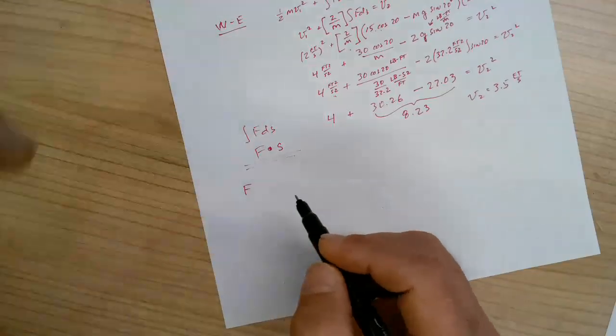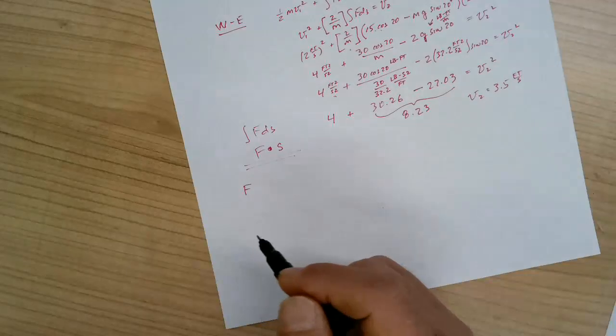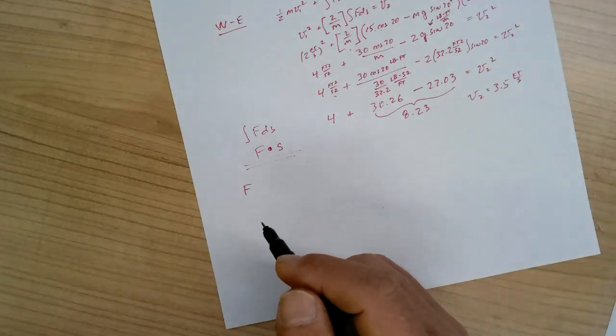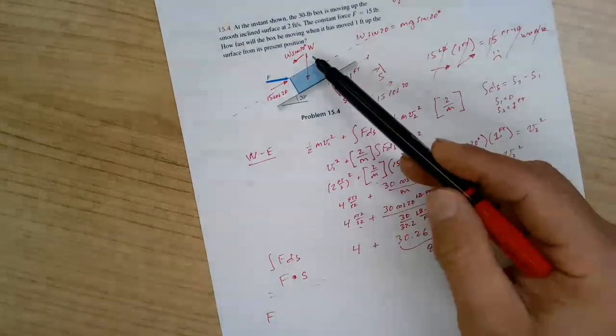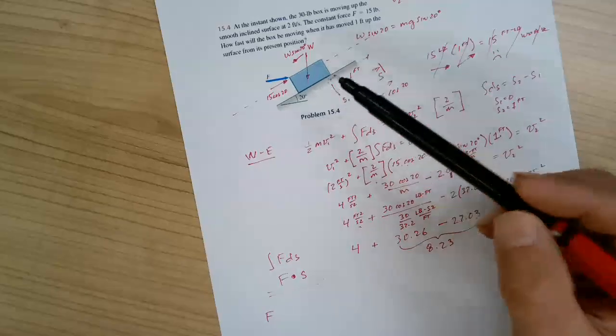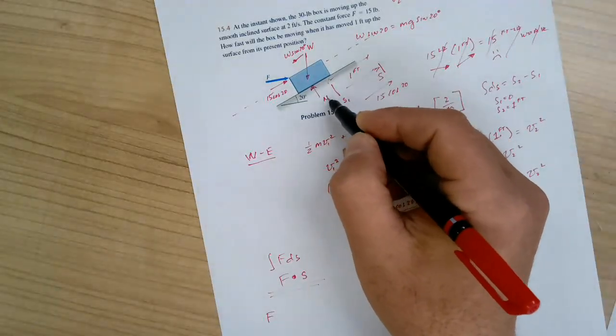The net force. There are 3 forces acting on the object. There's F in blue, there's the weight in red, and then there's the normal force from that other one.